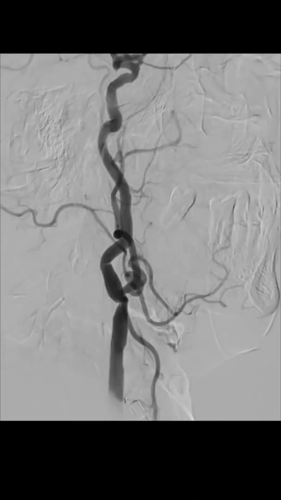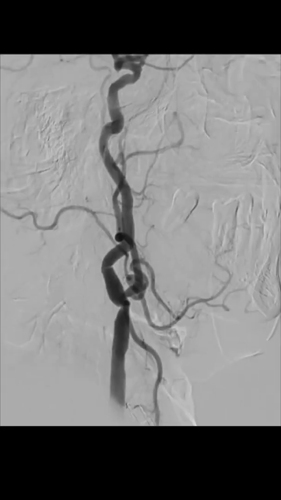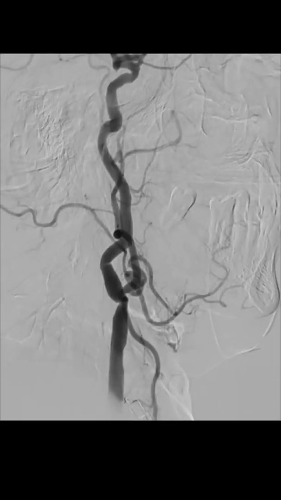We'll take one more view in an oblique view and see another view where also you can see that it has not significantly progressed. It is a very clean lesion. It is not an ulcerated plaque. There is no feature to suggest that there is a superadded thrombus in that. It's a very clean lesion. It's not irregular, and it is not a very tight stenosis also.